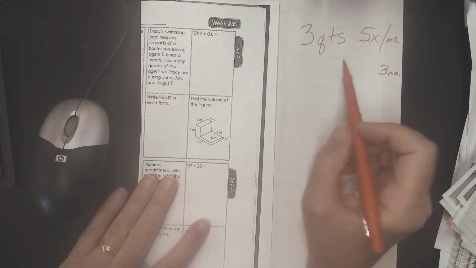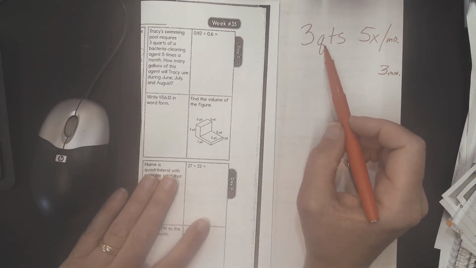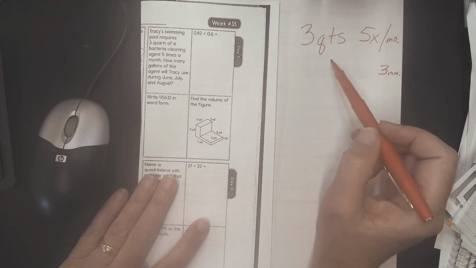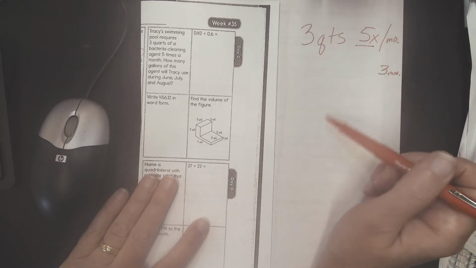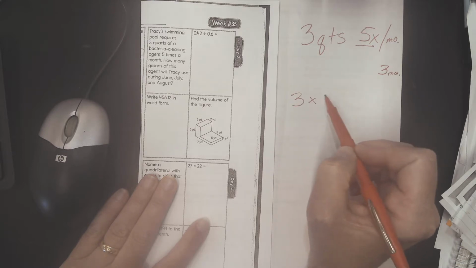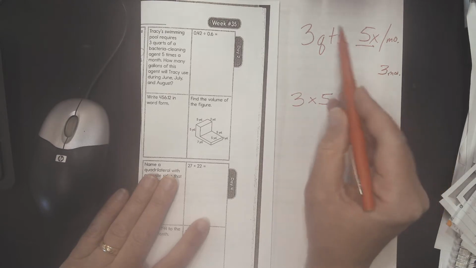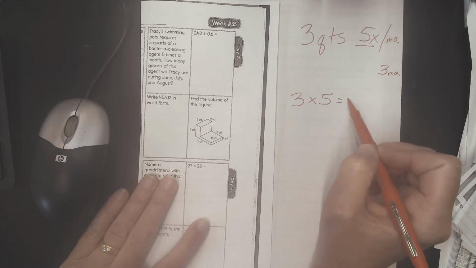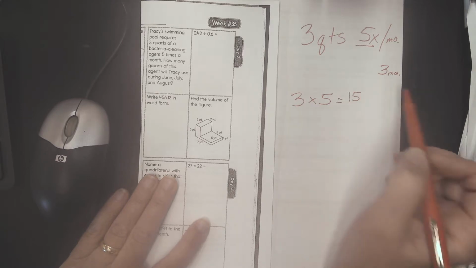Okay, so 3 quarts. Each time I'm doing it, it's 3 quarts, right? And how many times am I doing it in a month? So I'm going to multiply 3 times 5 because every time I do it, it's 3 quarts. So 3 times 5 is 15. And that's how many I'm doing in a month.